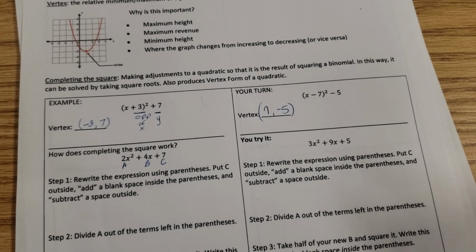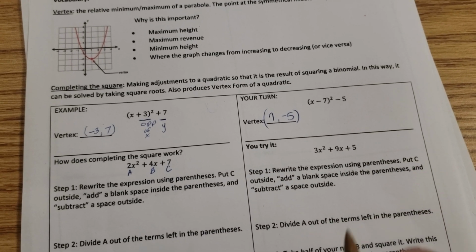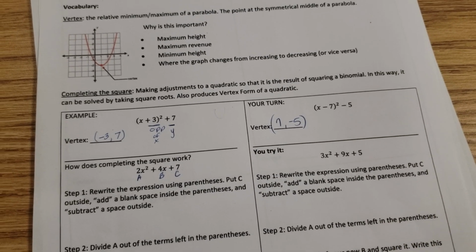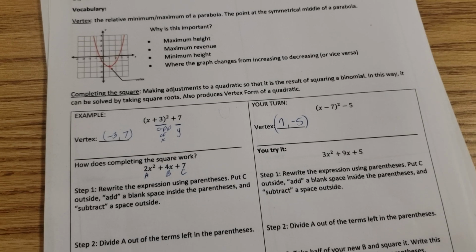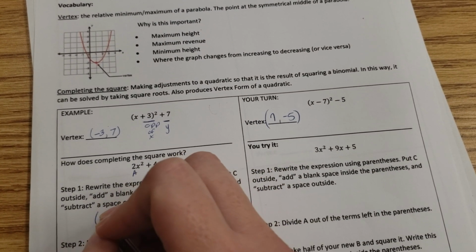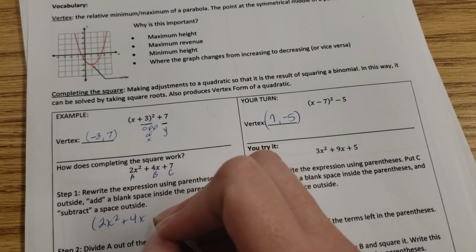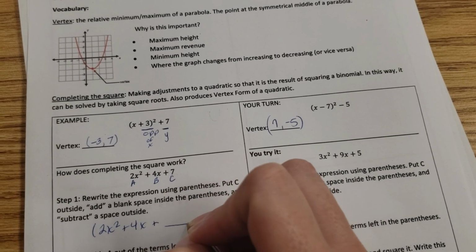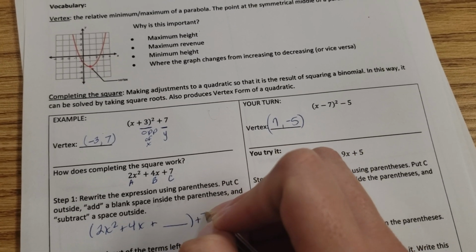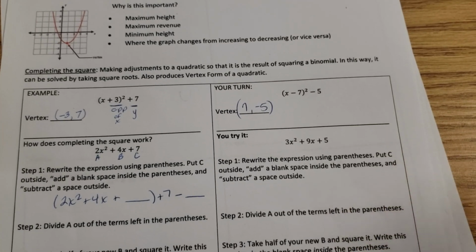7 is C. We're going to put C outside the parentheses, and then we're going to add a blank space inside and then subtract a blank space outside. So that's a little weird, but I'll show you what that looks like. In the parentheses, 2x squared plus 4x, I'm going to add a blank space on the inside. I'm going to put 7 on the outside, and then I'm going to subtract a blank space on the outside.